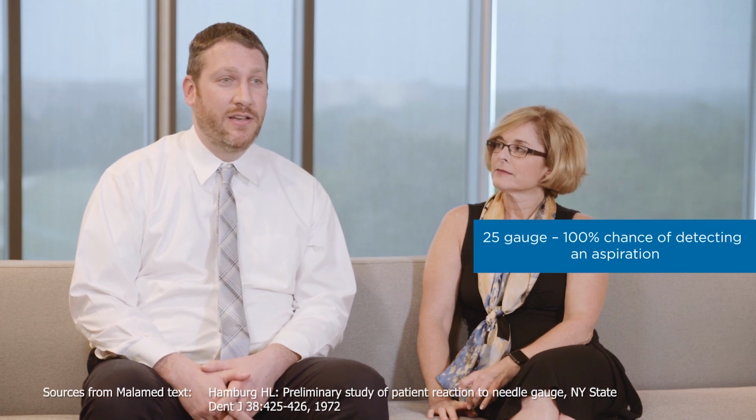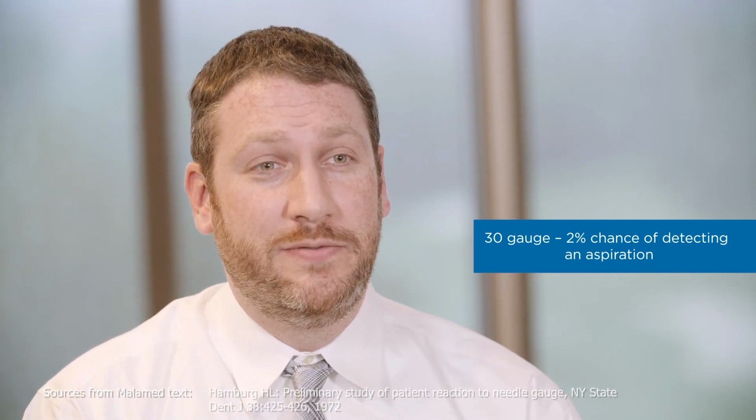Well, it's interesting because patients typically can't tell the difference between a 25, a 27, or a 30 gauge needle. Studies show that if you use a 25 gauge needle, you have a 100% chance of detecting an aspiration. If you use a 30 gauge needle, you only have a 2% chance of detecting an aspiration, meaning you could be in the blood vessel and not know it.